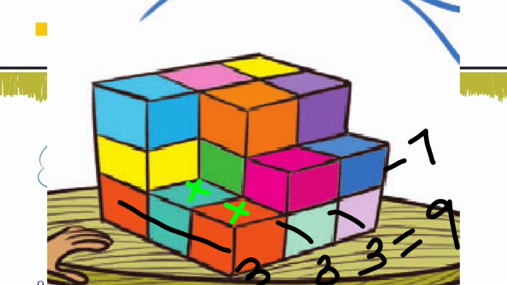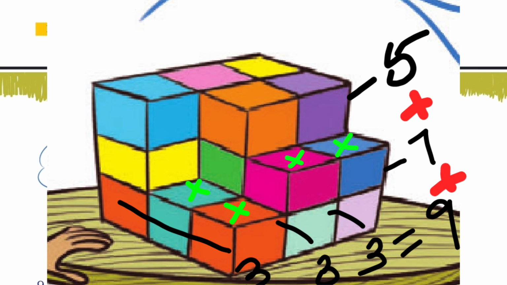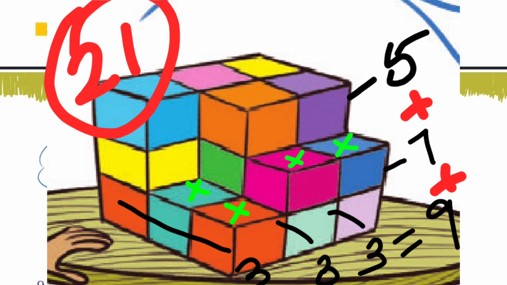We have no cubes on top of the pink and blue color also. On the middle row we have another 2 missing, right? So we have 4 cubes missing on the top row. So 9 minus 4 is equal to 5. So we have 5 cubes on the top row. When we add 5 plus 7 plus 9, it is equal to 21 cubes.